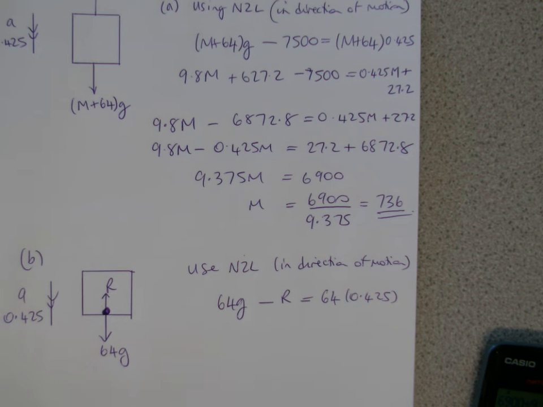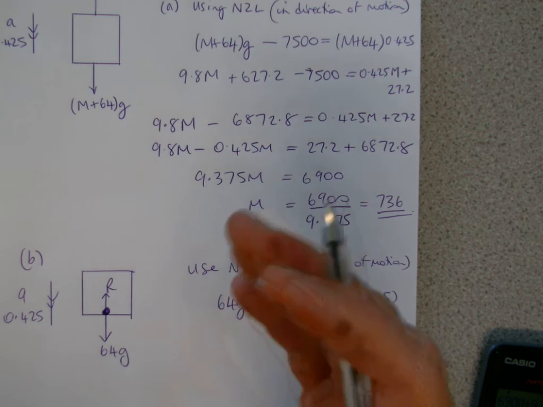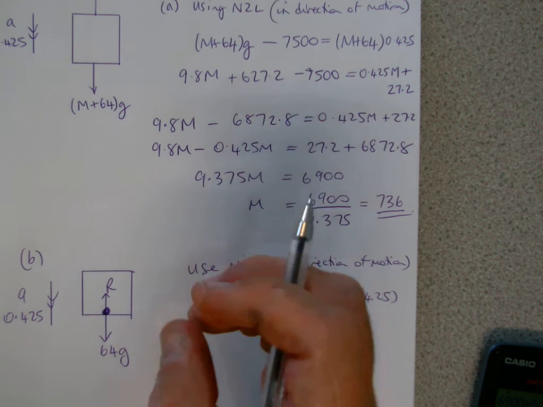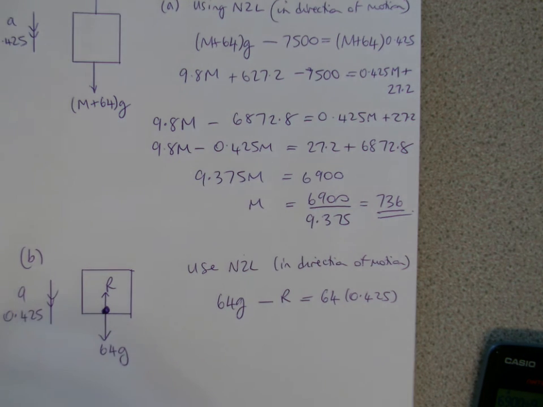Now remember, we're only focusing on that person, not the lift. Now we're just looking at what's happening to that person, and that person is accelerating downwards at that rate of acceleration. So that's why we use the mass of that person alone.